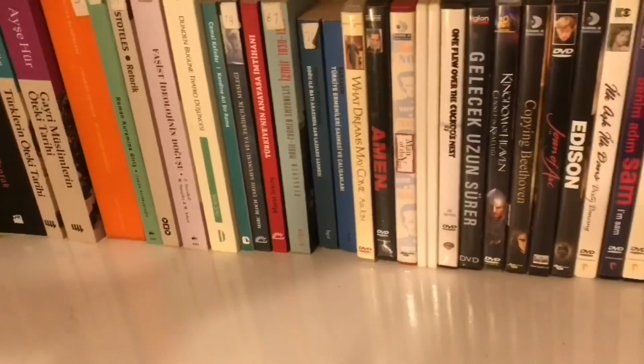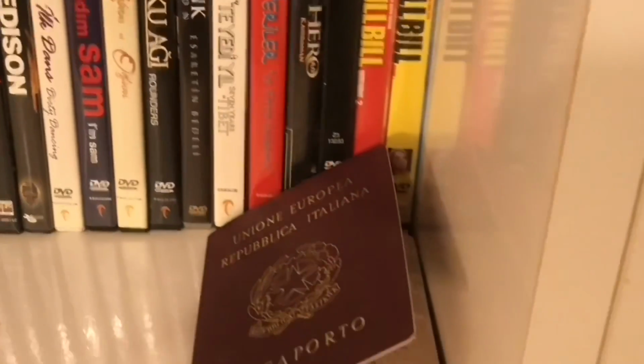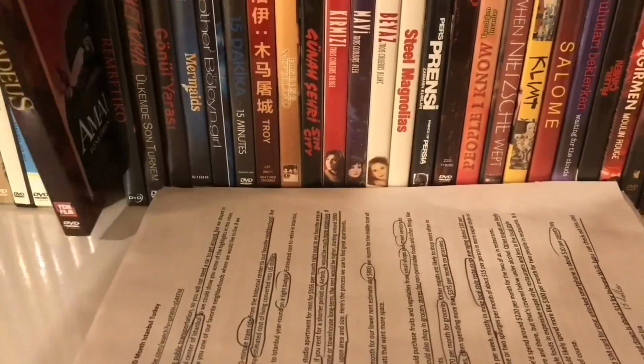Over here we have some DVDs, films and movies, and my passport. And over here we have Amadeus. Tell me, what is your favorite movie? Amadeus is my favorite movie ever. It's about Mozart's life, and it's one of my favorite movies of all time.